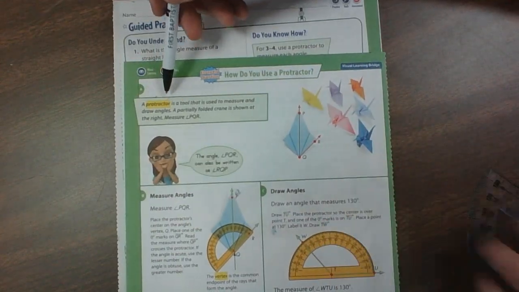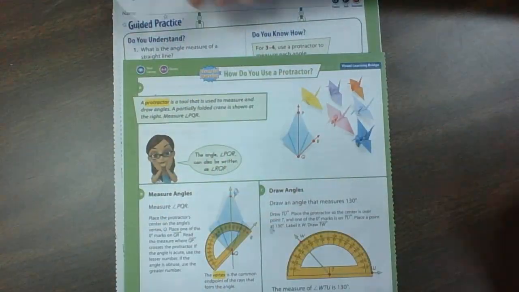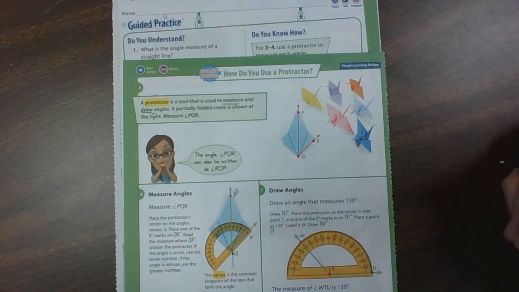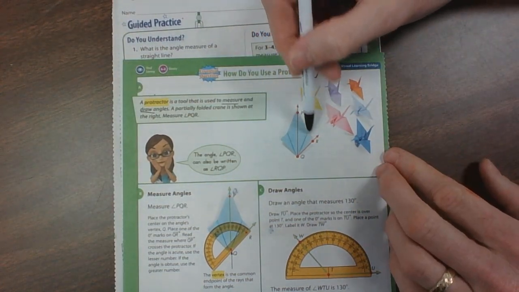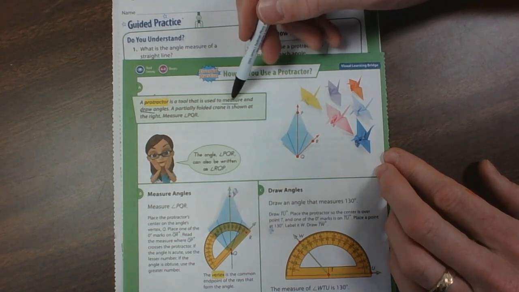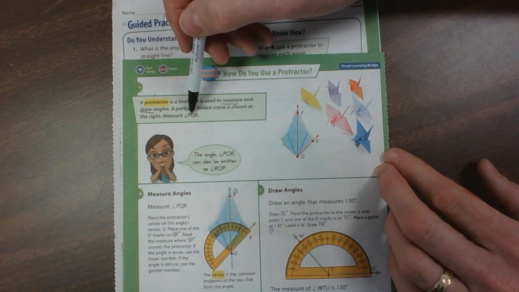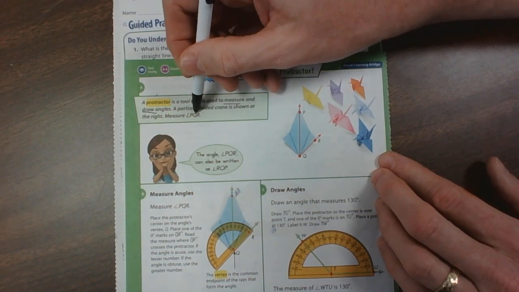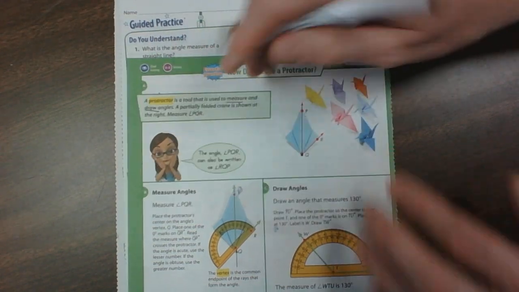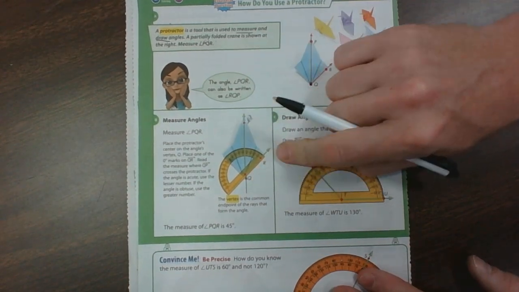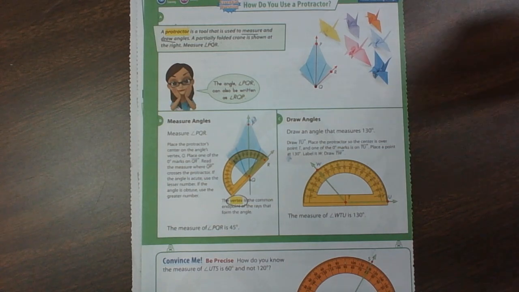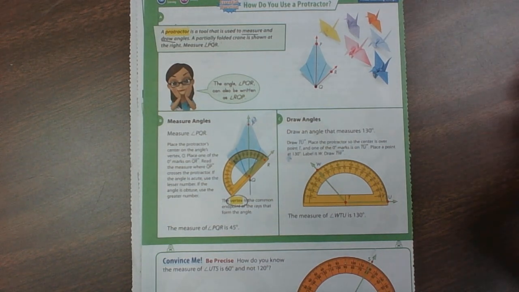A protractor, ta-da, is a tool that is used to measure and draw angles. A partially folded crane is shown. All right. At the right, measure angle PQR. Angle symbol PQR. Q is your vertex. So they measure it out. Okay. Notice how they're measuring it. You can read it through. Here's that word vertex. It's the first time they mentioned it. We've been saying it for a week now.